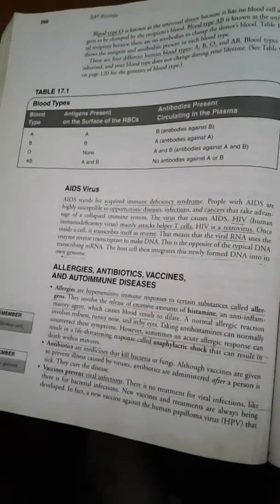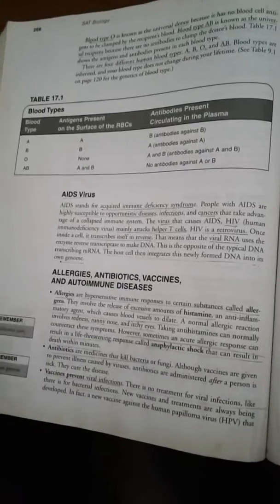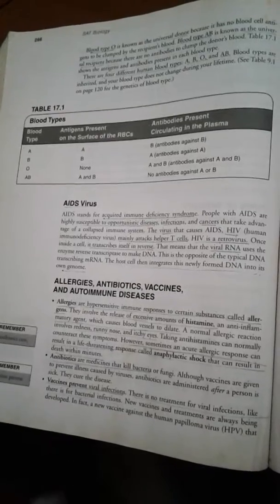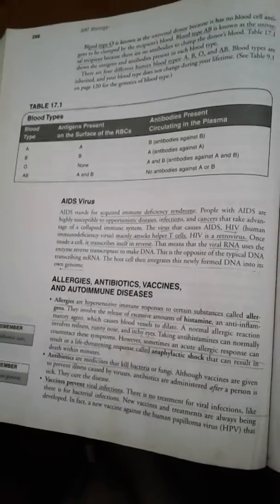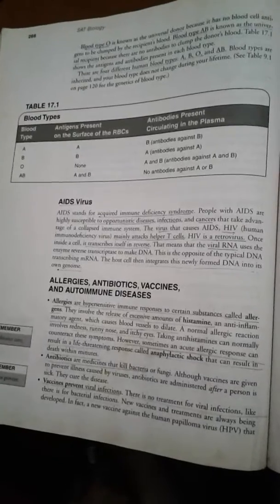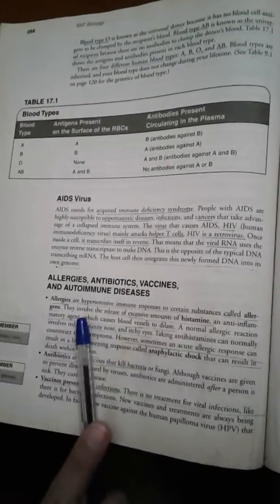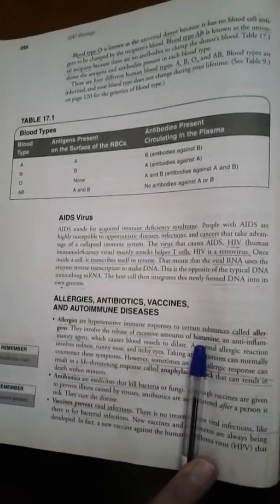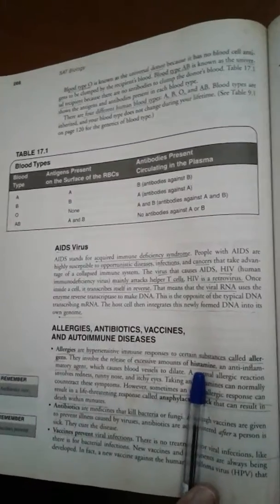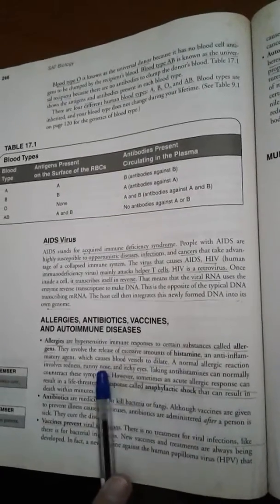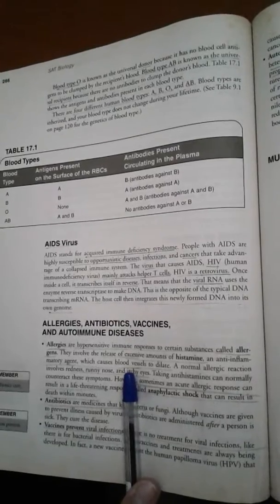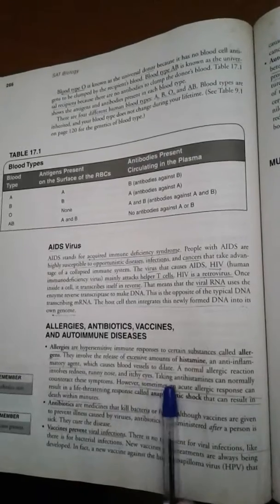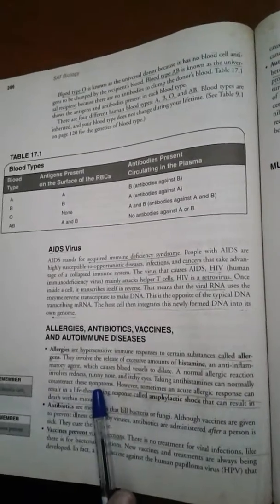We go to the last part of this chapter, which includes allergies, antibiotics, vaccines, and autoimmune diseases. Allergies are basically hypersensitive immune responses to certain substances known as allergens. And these allergens cause the release of excessive amounts of histamine. Histamine, as we spoke before, causes the dilation of the blood vessels. Okay, so a normal allergic reaction involves redness, runny nose, and itchy eyes. Taking antihistamines can normally counteract these symptoms.